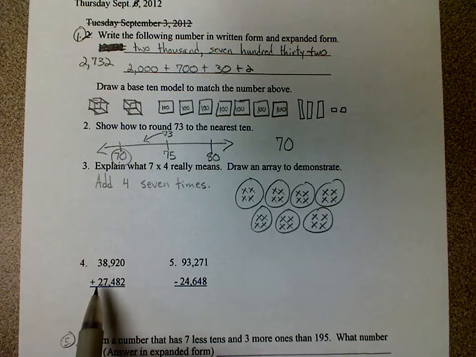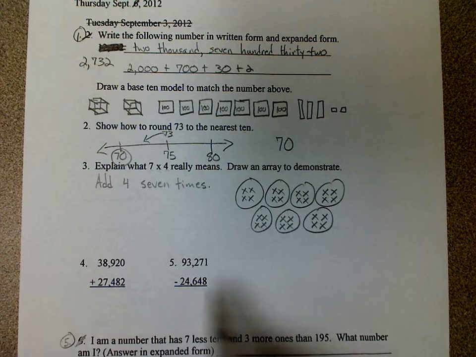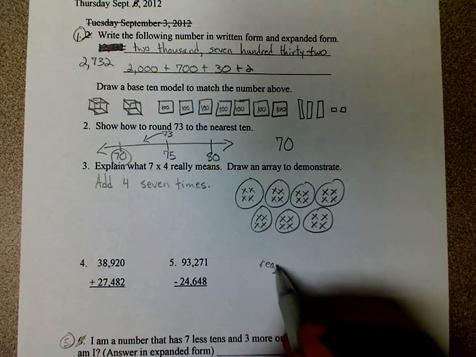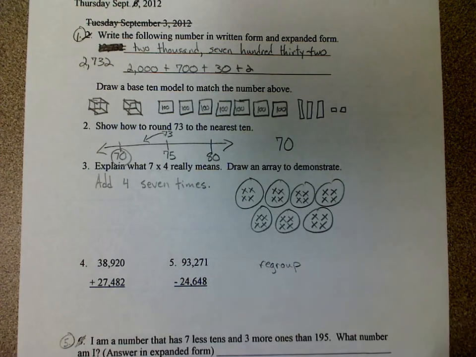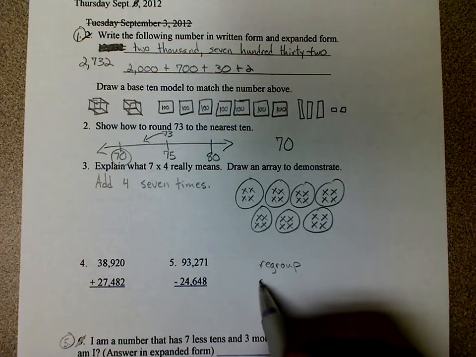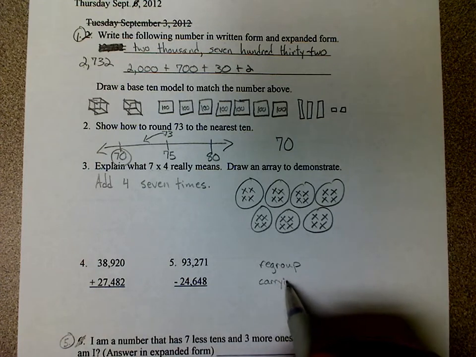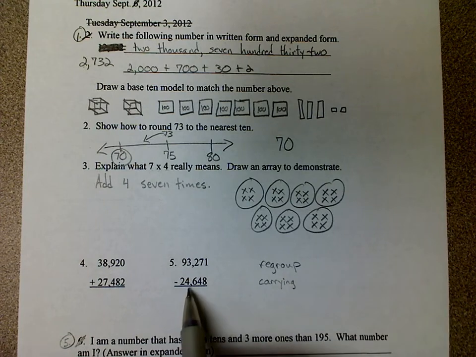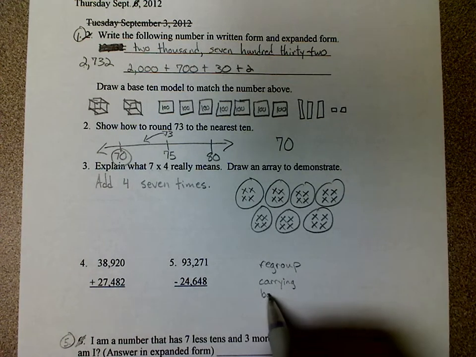We want to solve problem number 4 on the homework for math, Thursday, September 7th, 2012. And we have two operations here. We have addition and we have subtraction. And we may have to regroup when we are solving these. Just remember that for addition, when you regroup, it is called carrying. And when you regroup in subtraction, it's called borrowing.